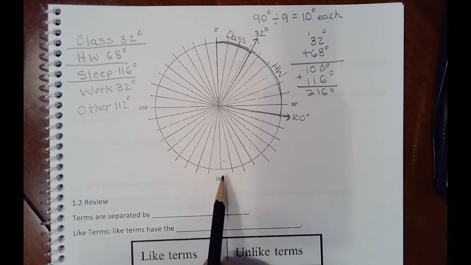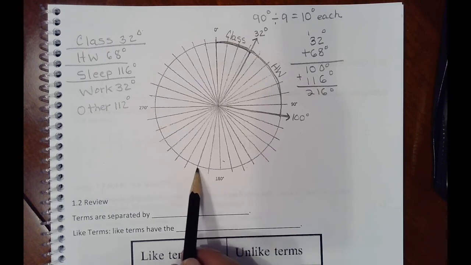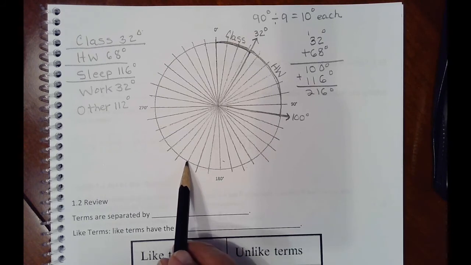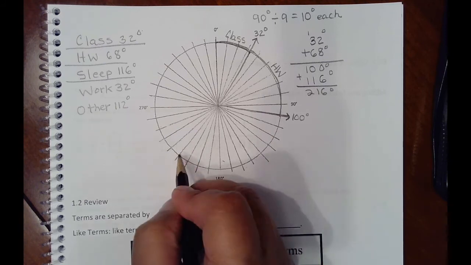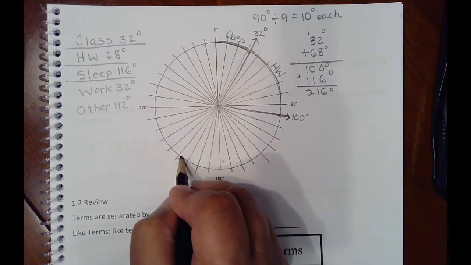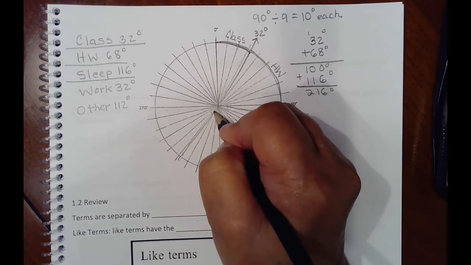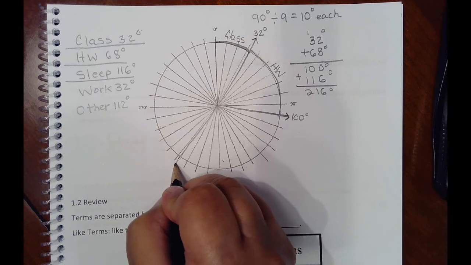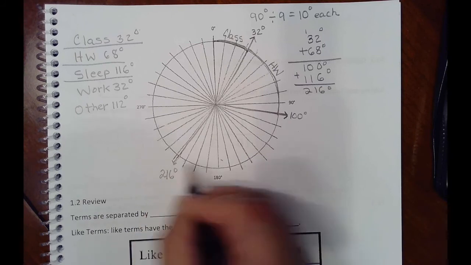Okay, so if this is 180 down here, and each one of these counts for 10, it's going to be 190, 200, 210, 220. 220 is a little bit too far. 216 would be right before that. Let's estimate it right there and take it all the way into the center. Come out beyond the edge of that circle and label it that this represents 216.